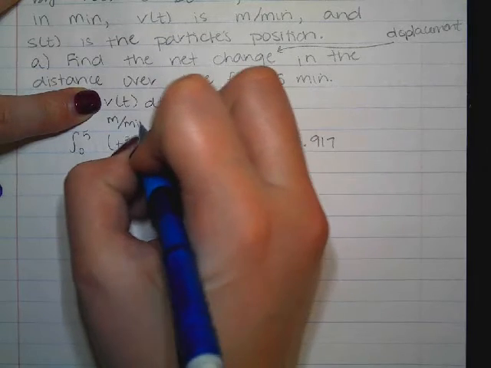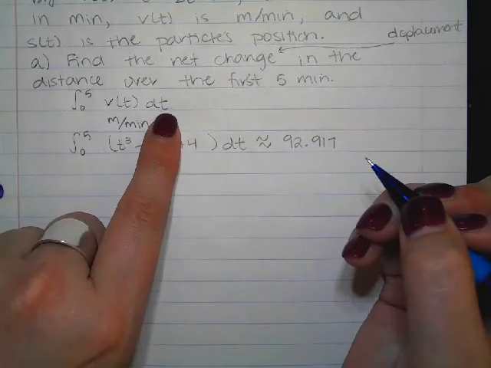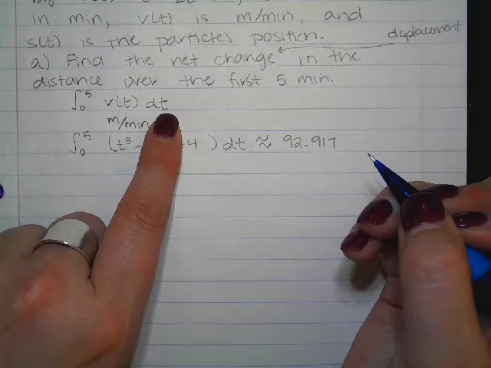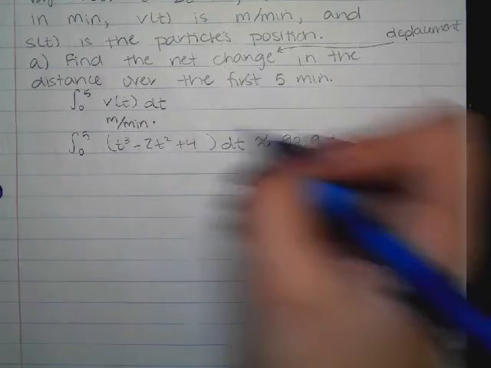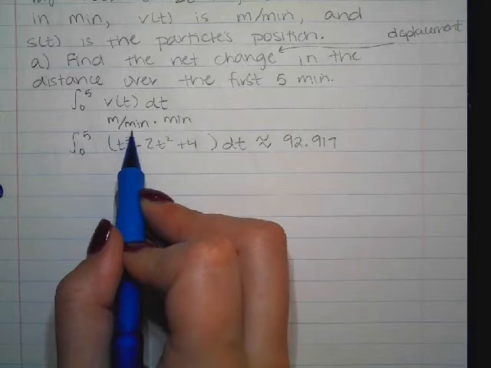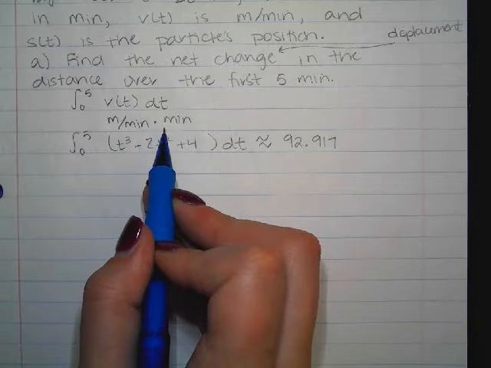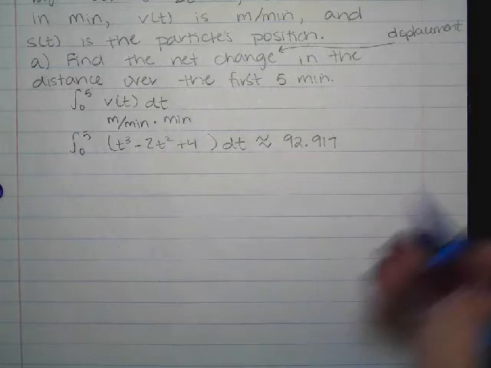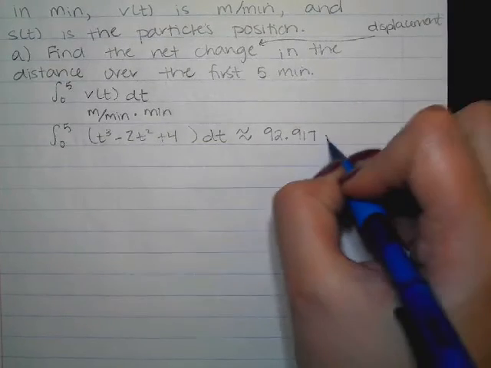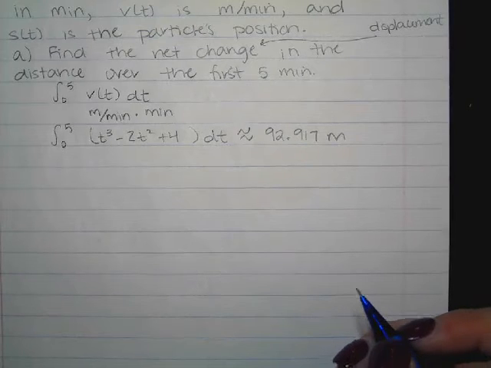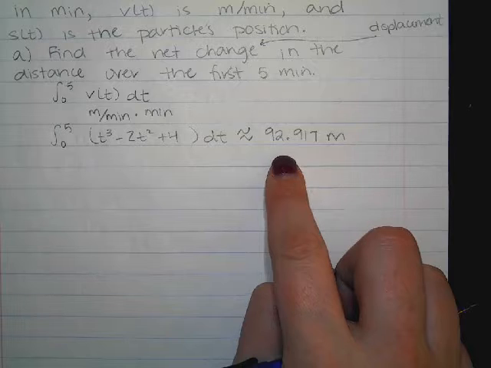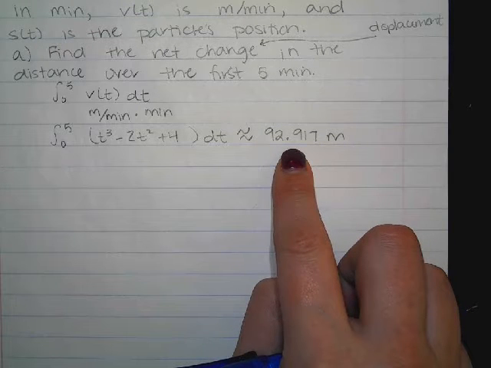Meters per minute. And then dt, the width. What would the width be? Look back at the problem. Minutes. It's a change. It was the change in the t value, which was minutes. So if we do meters per minute multiplied by minutes, then what are the units total? Meters. Oh, right. Because the minutes cancel, right? Big brain. So the displacement, the distance between the beginning point and the ending point, is 92.917 meters.